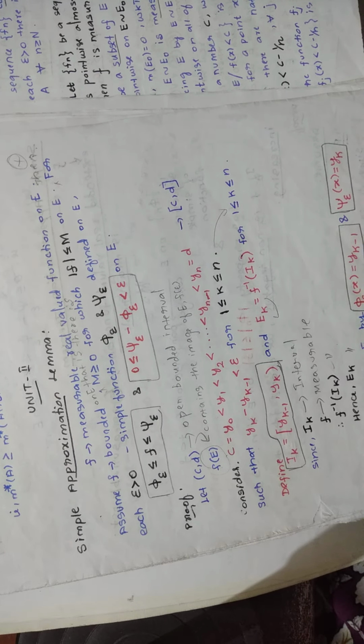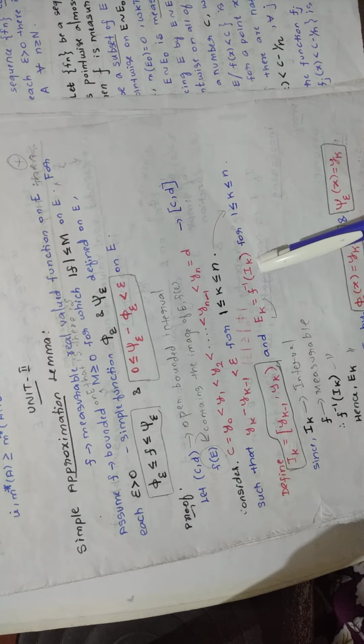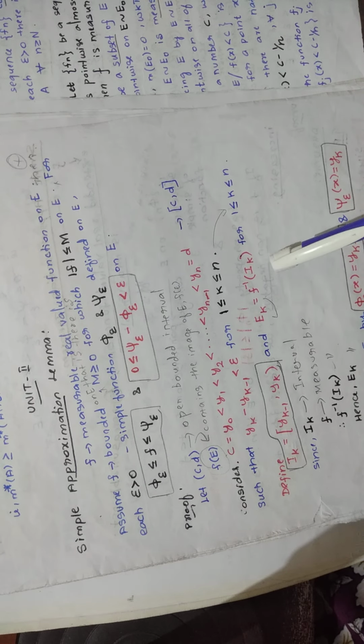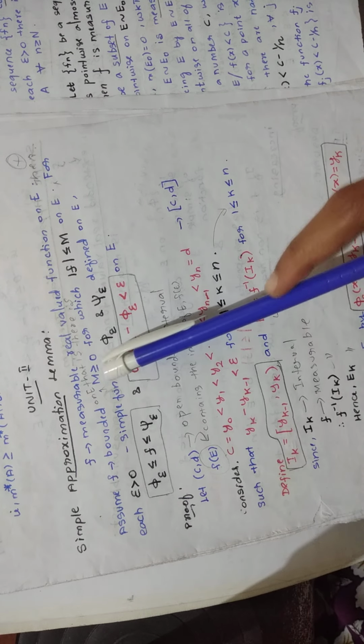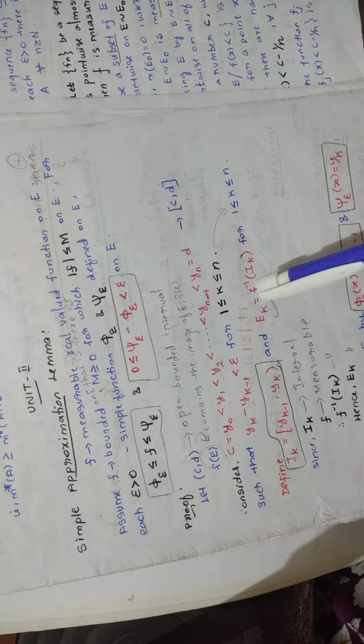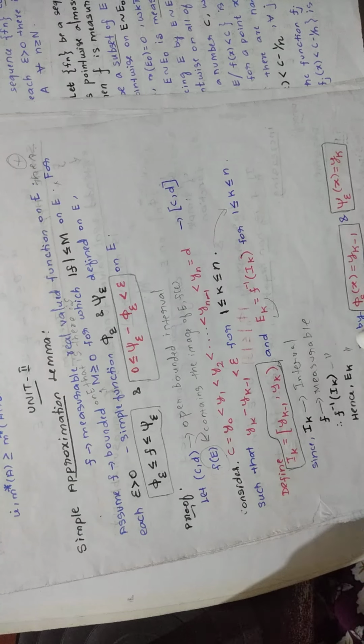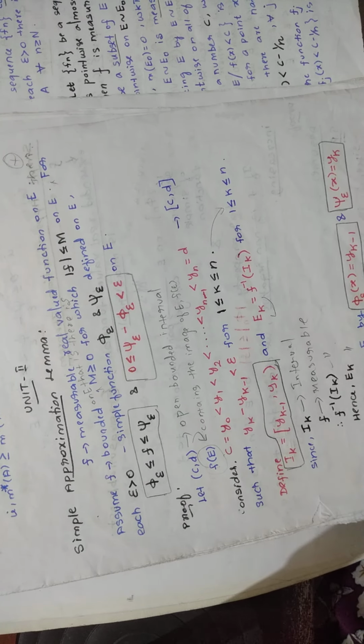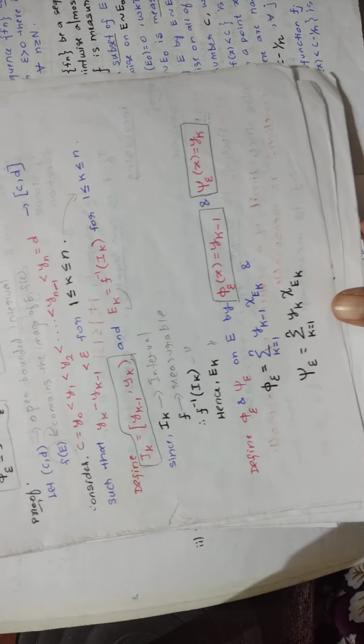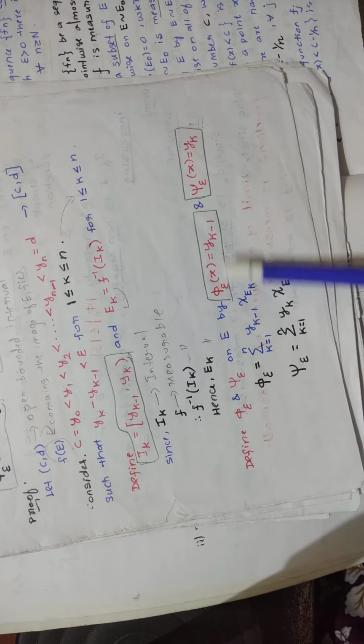Here you have an Ik, and this Ik is an interval. We know that every interval is measurable, there is a proposition like that. So Ik is measurable, and f is measurable, that is already in the statement. Therefore f inverse of Ik will also be measurable. If this side is measurable, then Ek is also measurable. That is what you have to write, and Ek is also measurable.